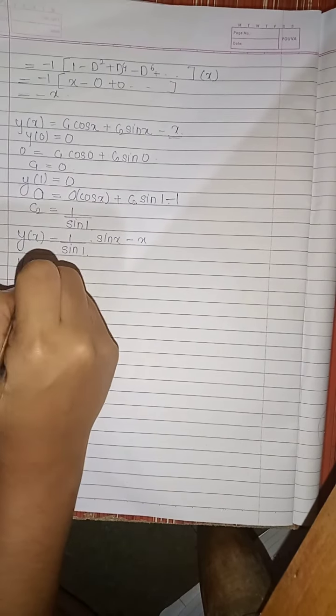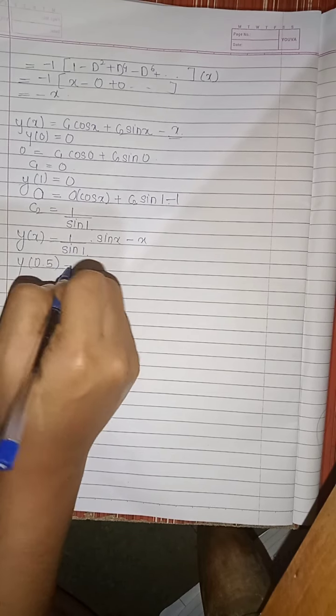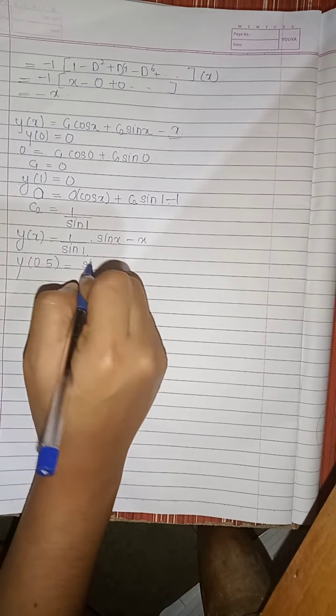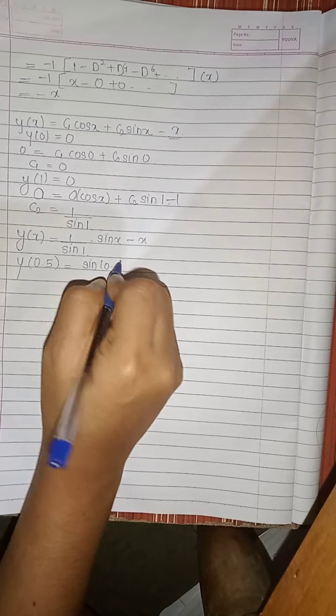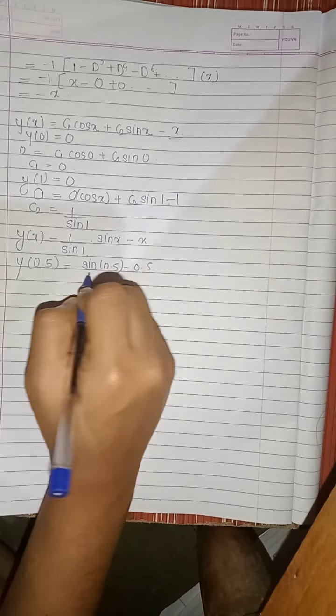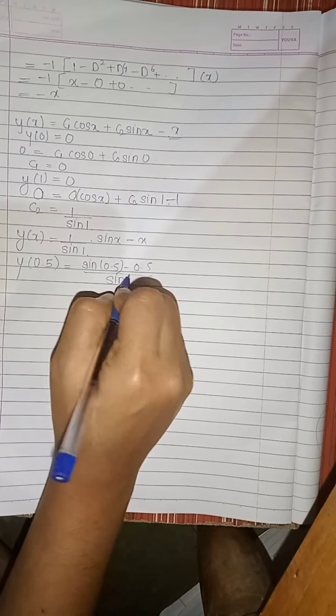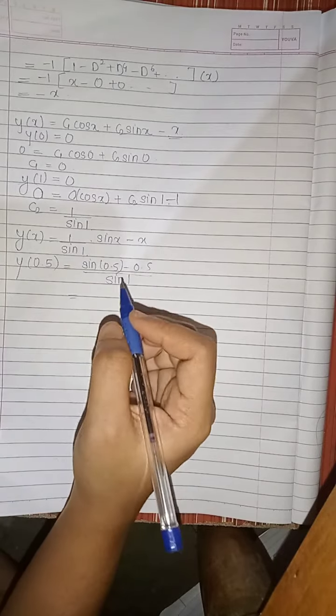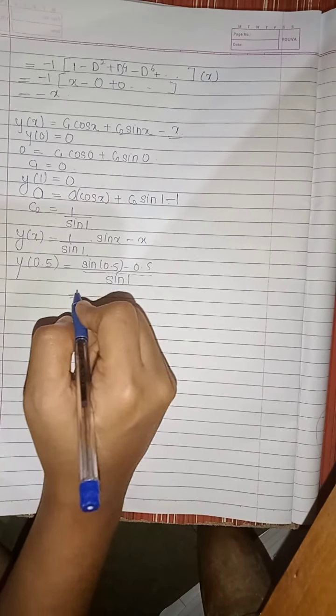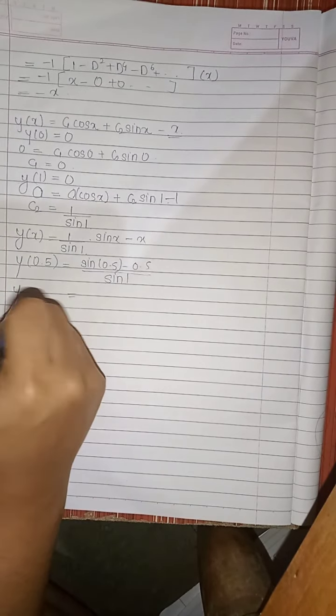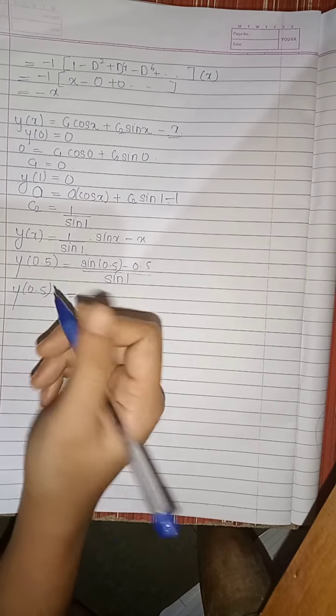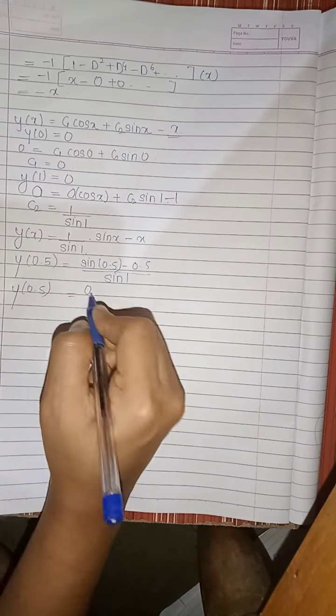Okay, so now we need to find y of 0.5. So this will be equal to sin of 0.5 upon sin 1 minus 0.5. So in your calculator, you can find the answer and write it down. So here it is approximately equal to 0.